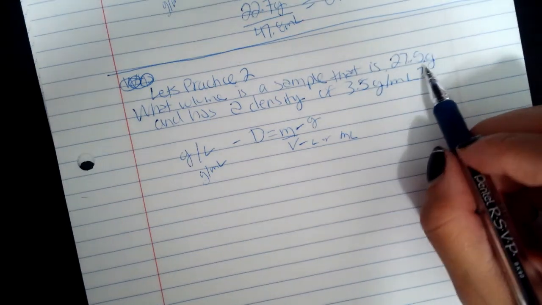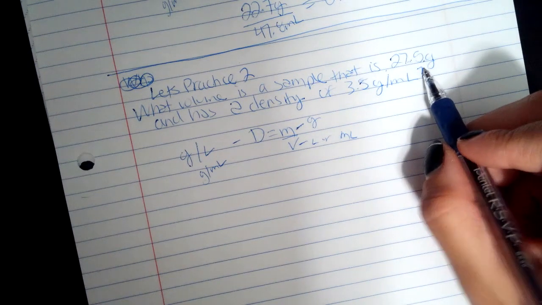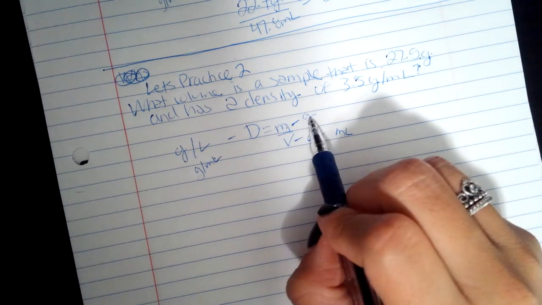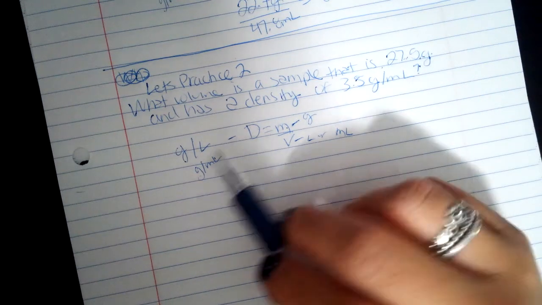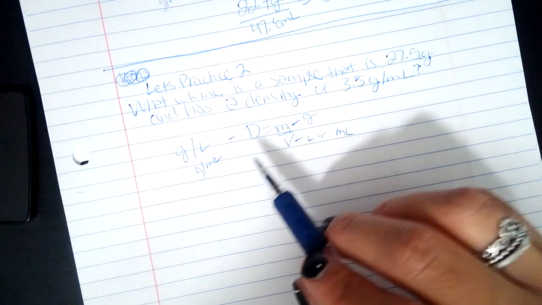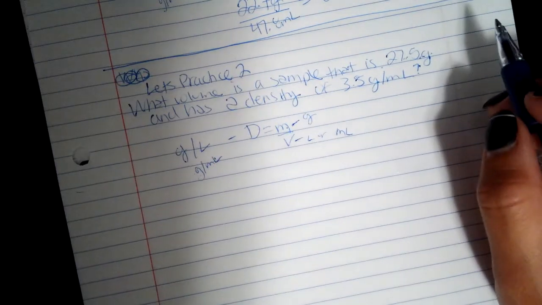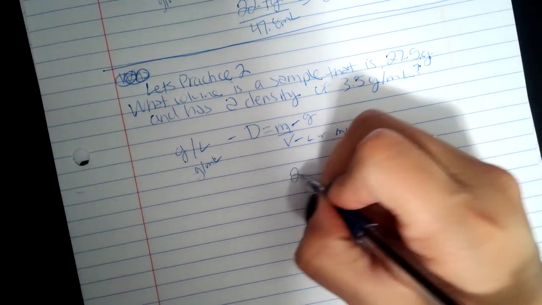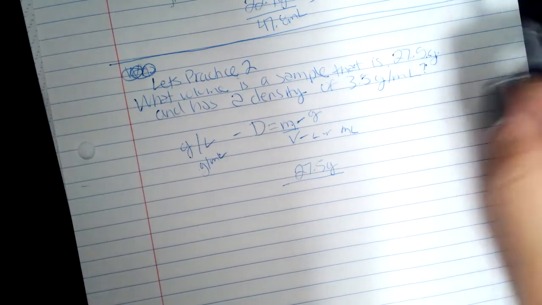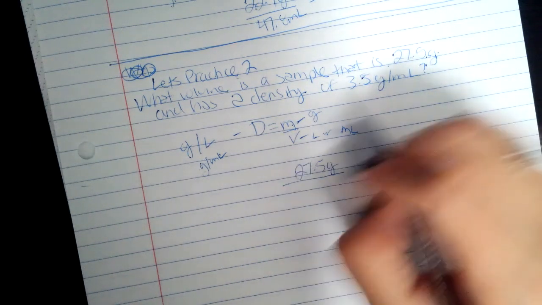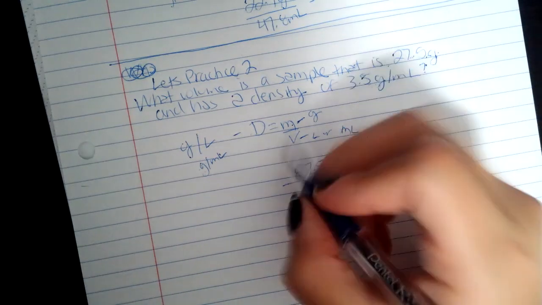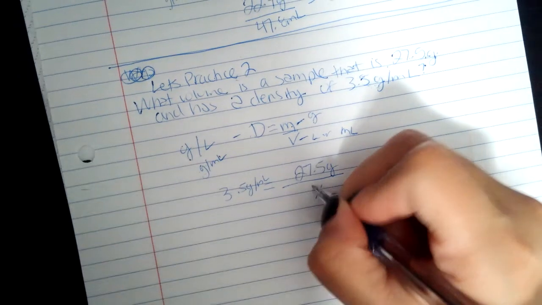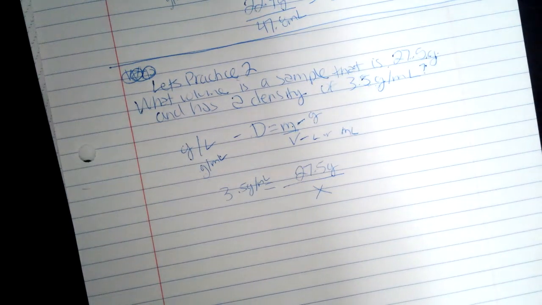So let's see what we have. We have 27.5 grams. That means we have either mass or density, but mass only has one unit, while density has 2 units, which also has the unit of grams but does not have the unit of liters. So that means the 27.5 is our mass, so this is going to go at the top. And obviously we know that's density because it's telling us that the density is equal to 3.5 grams per milliliter, which means that our x is our volume. We don't know our volume, we don't know our x.